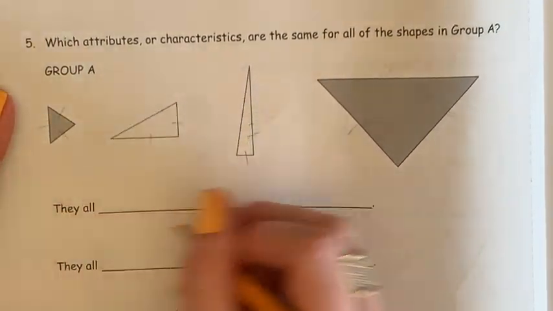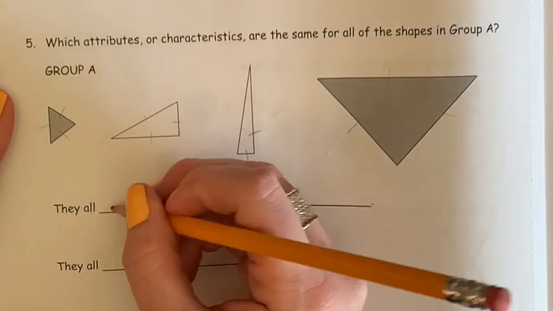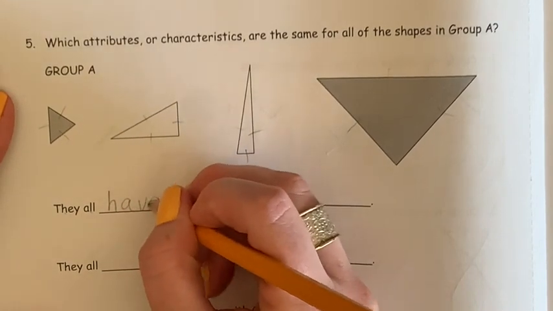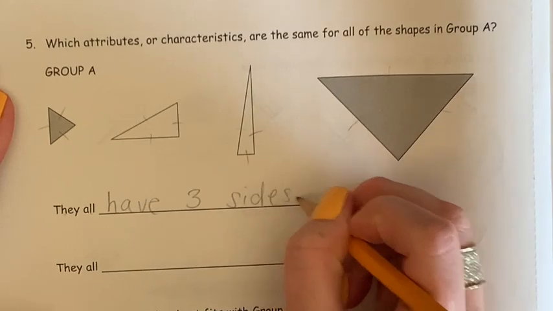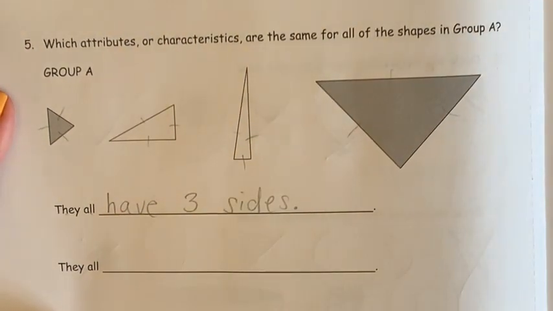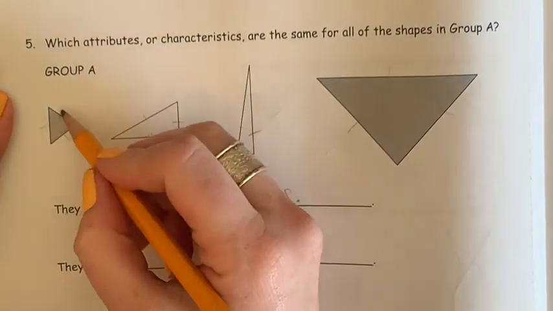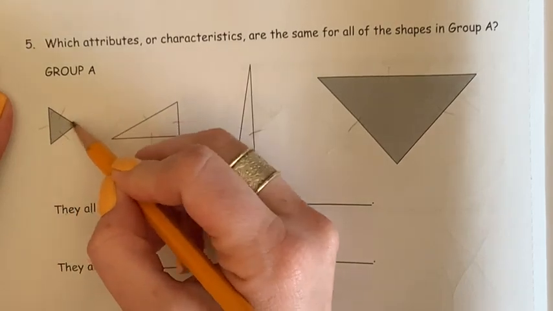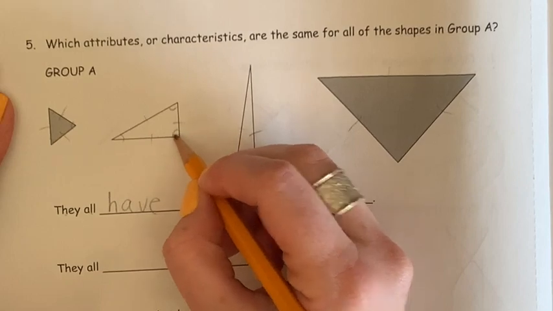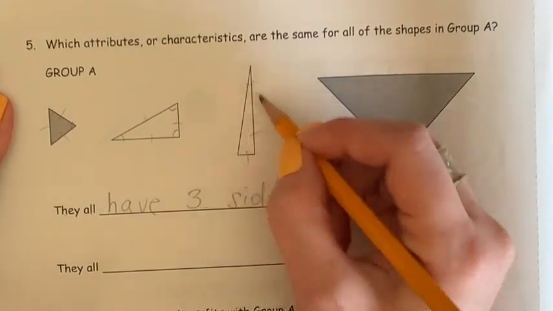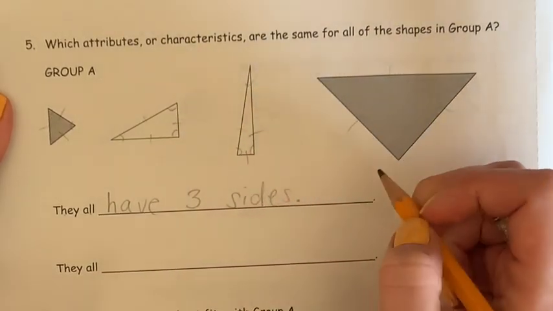So on the first line here, I'm going to write they all have 3 sides. Now let's count how many corners they have. We've got 1, 2, 3. 1, 2, 3. 1, 2, 3.